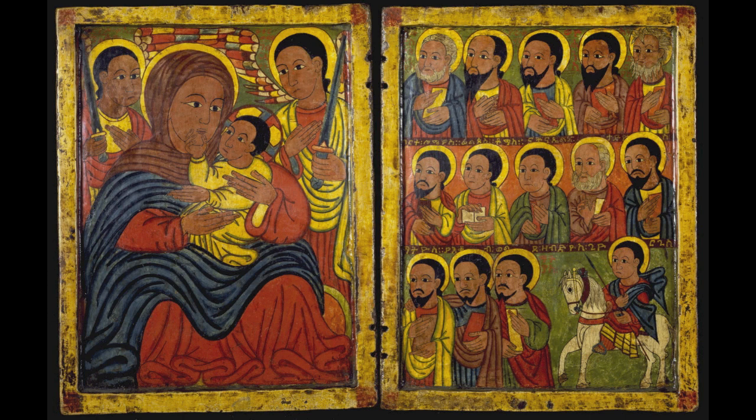The resemblance of this icon's format and size to a book reminds us that its role in the Orthodox liturgy is akin to that of a sacred text. For the Orthodox believer, the icon is a means by which God is revealed.